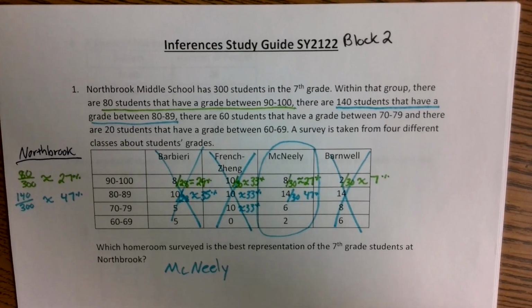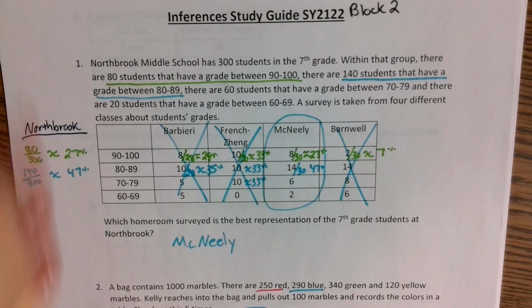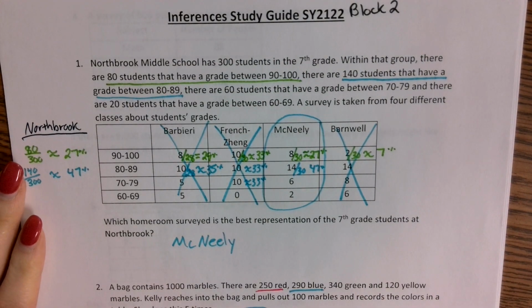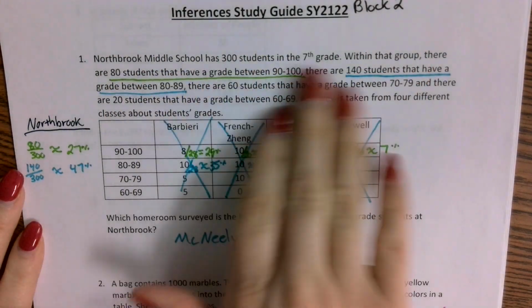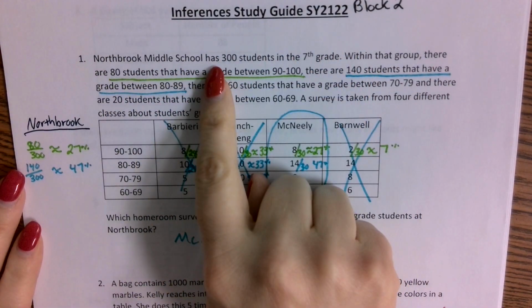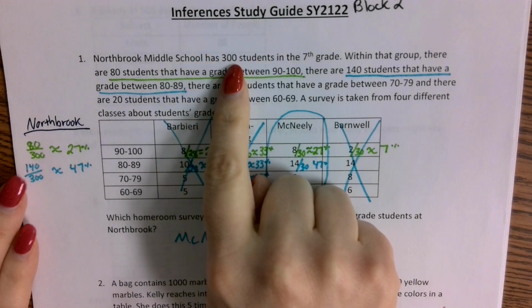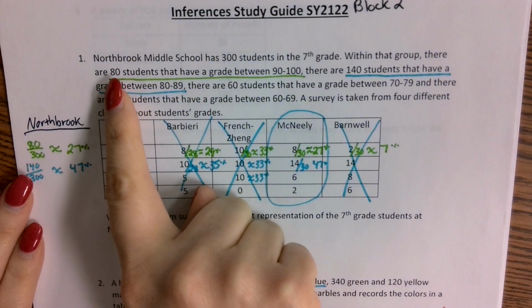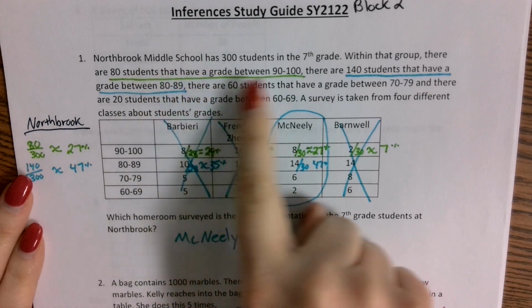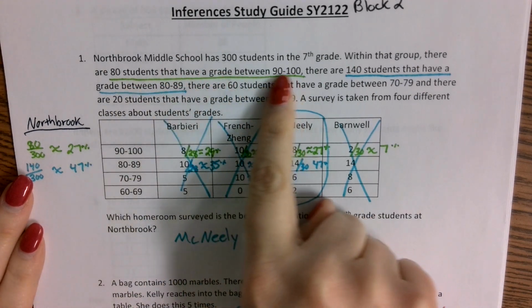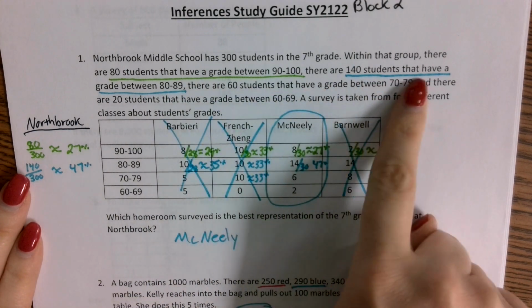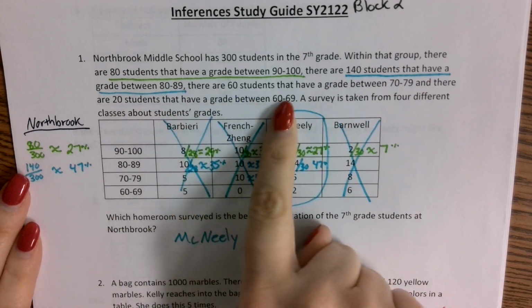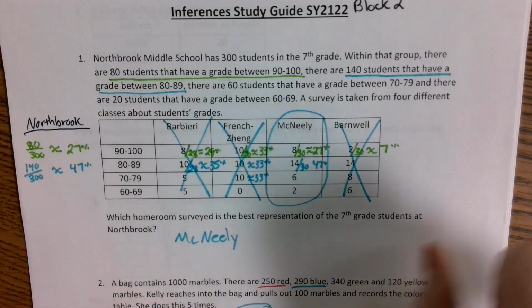So yesterday we went over the first couple of problems. Remember we did one together and then you guys did one by yourselves. But basically the idea is that we were looking at an overall population. So for Northbrook Middle School, it has a population of 300 students in the 7th grade. And then it had a breakdown of how many students had an A. So 80 students had the A range, and 140 students had a B range, 60 students had a C range, and then 20 students had an F range.